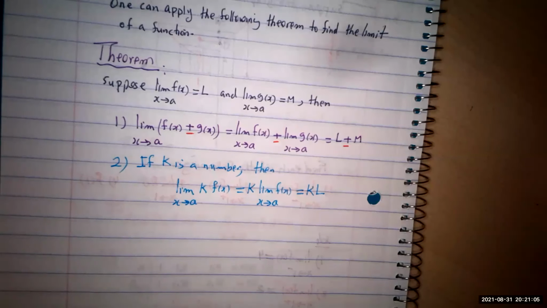So if you have a coefficient, 2 times, 5 times, keep it. Find the limit first. If the limit of the function is 2, then 5 times 2 would be 10. So we are not going to be bothered by it, but it is going to be used for some other purposes. Okay, so this is a multiplication of a function by a number.